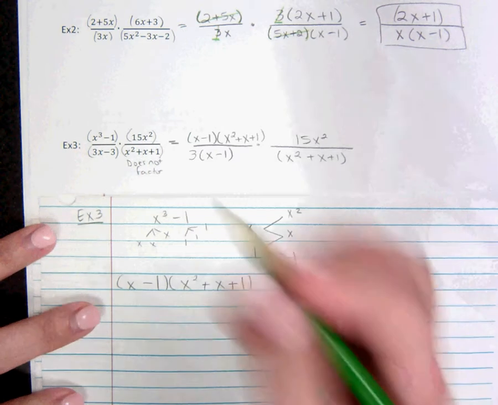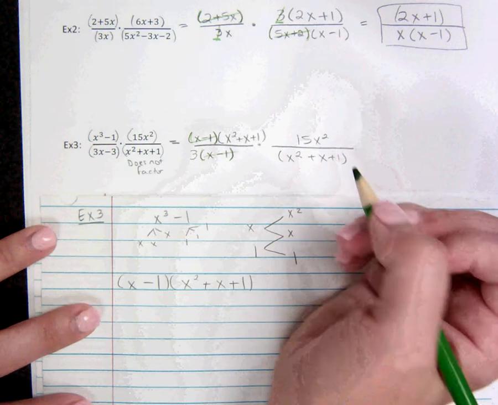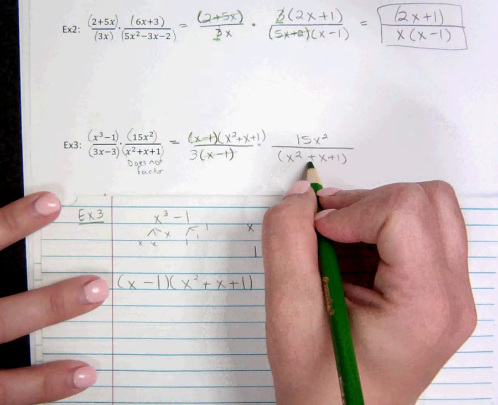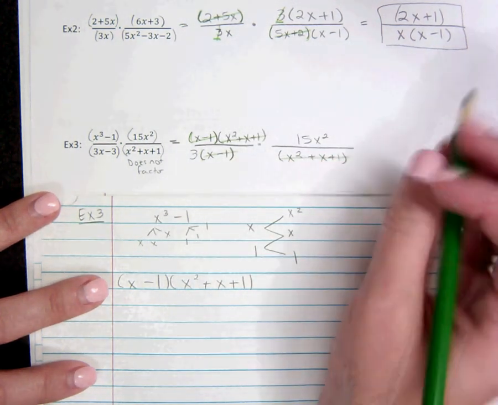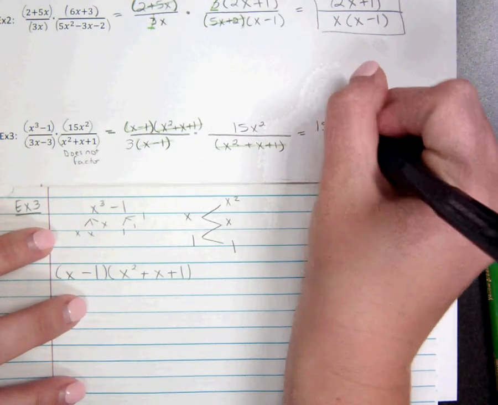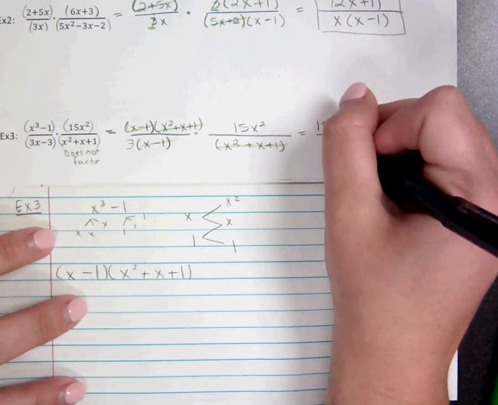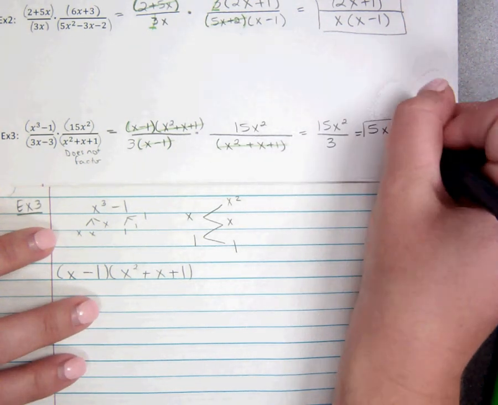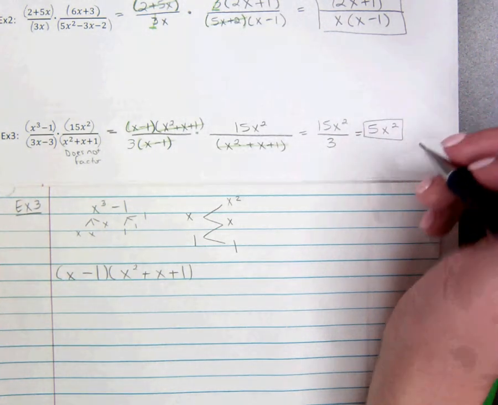So then we hunt down what matches. We have x minus 1 on top, x minus 1 on the bottom. We can divide those out. X squared plus x plus 1, x squared plus x plus 1. This trinomial and that trinomial are exactly the same. So that leaves us with 15x squared over 3. That's it. 15 divided by 3 is 5. So my final answer would just be 5x squared. You can put it over 1, but if it's a numerator, you can just leave it 5x squared.